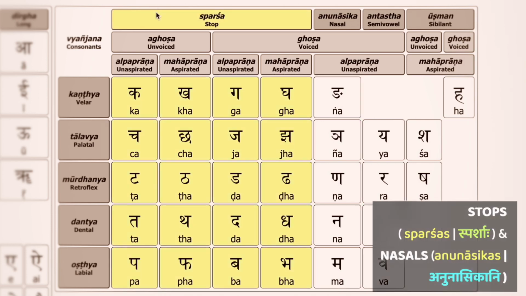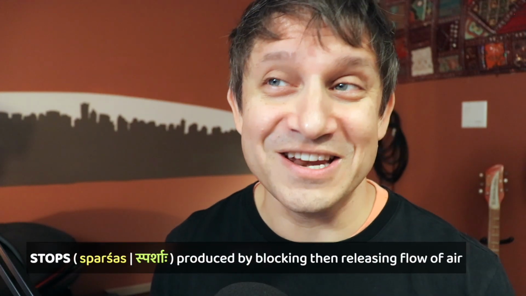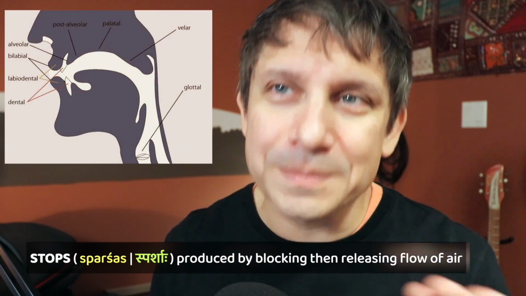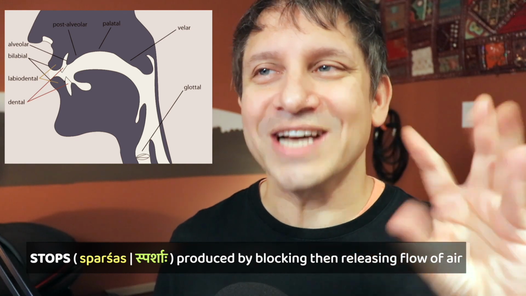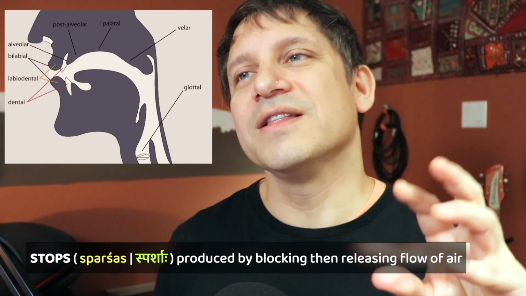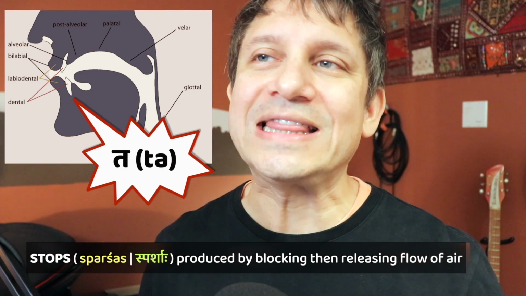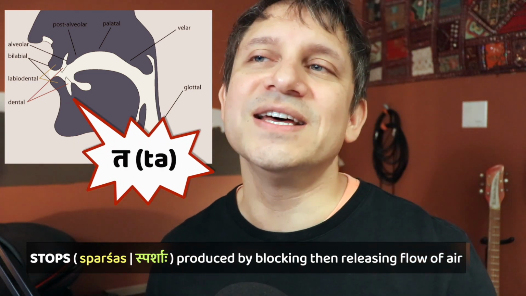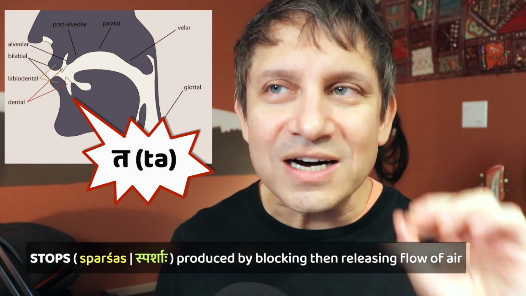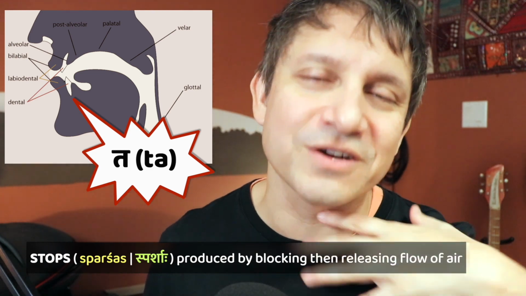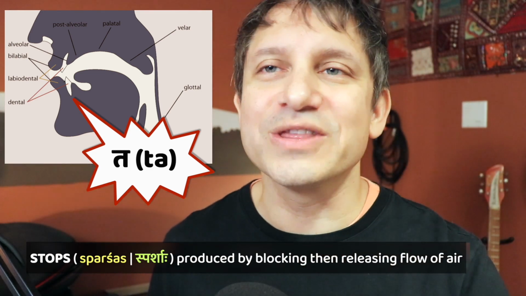The first 4 columns are what are called the stops or sparshas. The 5th column is the anunasikas, the nasals. Stops are the sounds that are made, like the name says, when air is stopped from coming out your mouth by your tongue or other parts of your mouth touching various parts of the mouth. Like when you say the letter ta in Sanskrit, you notice that the T sound is made by your tongue touching the teeth, and then there's a sound that's made by the air moving first across the vocal cords and then out the mouth.